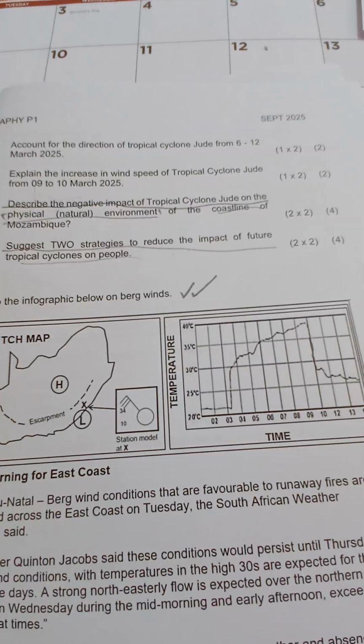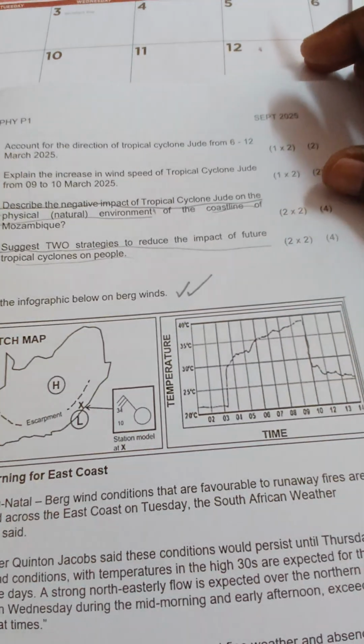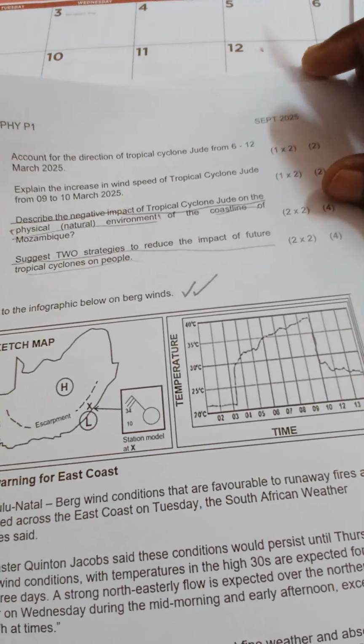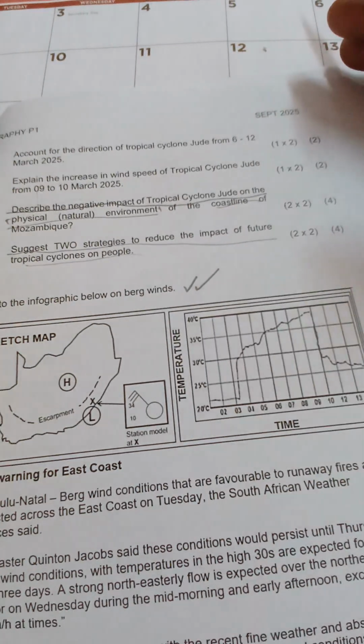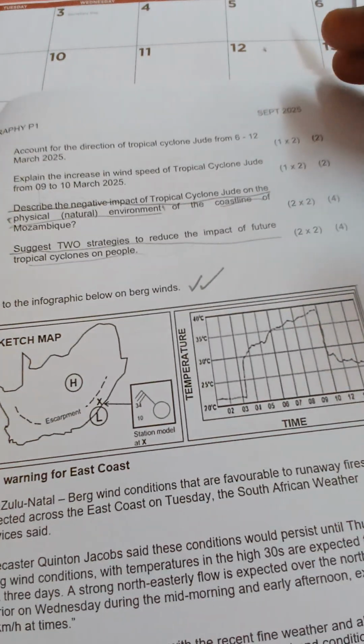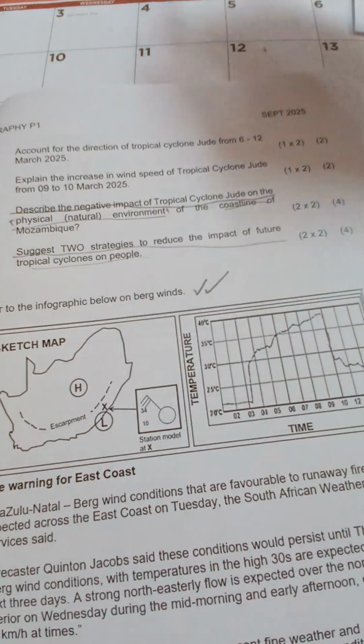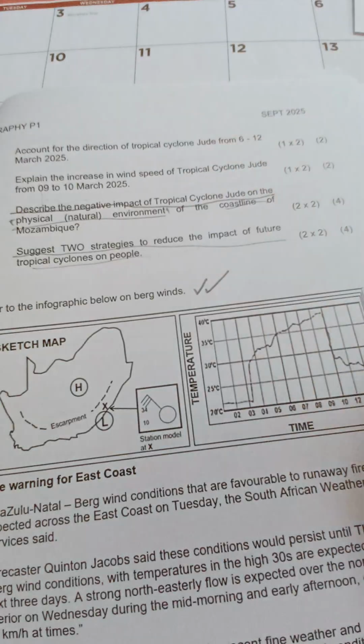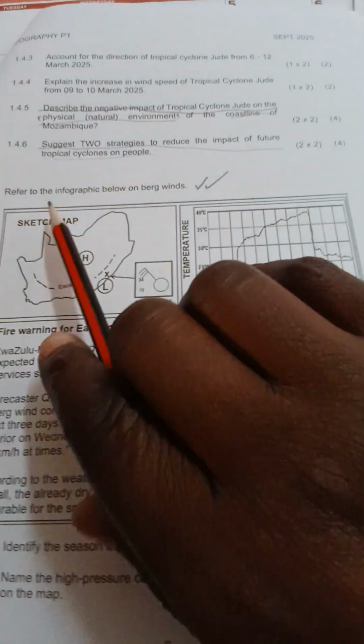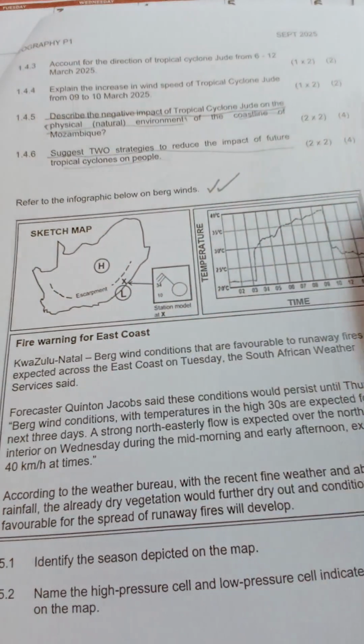What can we do? Build above floodplains or coastal zoning, tracking the movement of the tropical cyclone, move people to higher ground. There's a lot that we can actually do, but these are some of the things that you can recommend as strategies. What you have seen now, we explore the concept, explain how it is formed, we identify the problems, then after identifying the problems, we're supposed to come up with solutions. That's what we do in geography. We do not just explain the concept, we do not just identify the problem, but we also come up with solutions. Let's move on to refer to the infographic below on Berg winds.